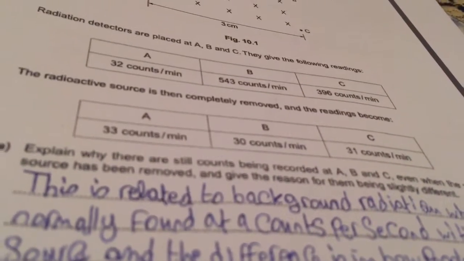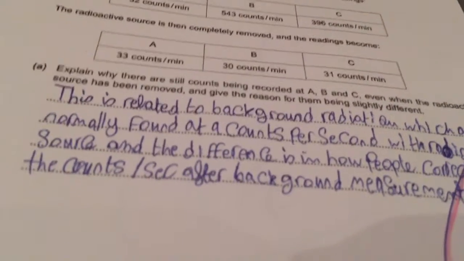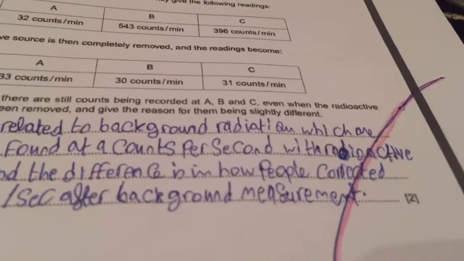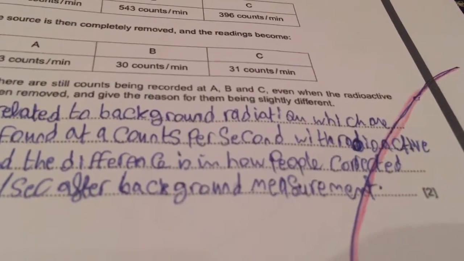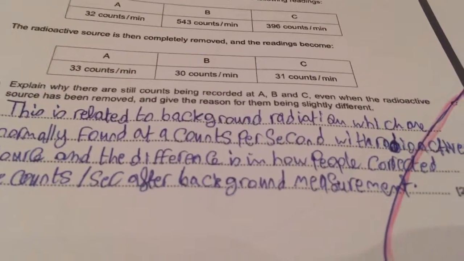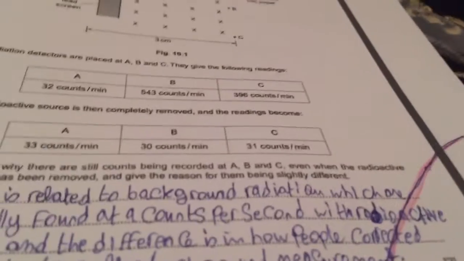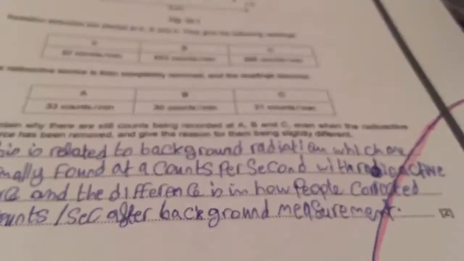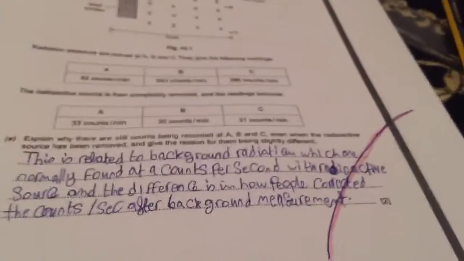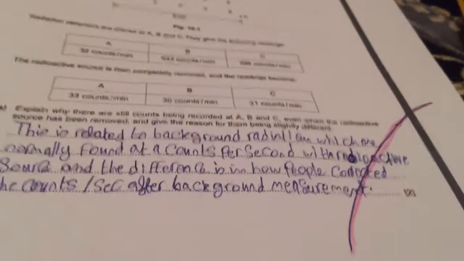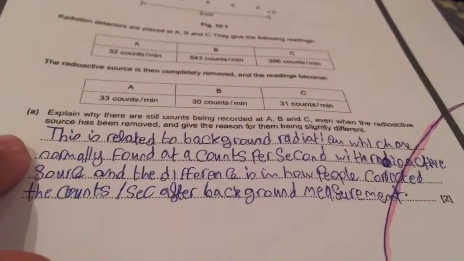And here are the readings after removing the radioactive source. Explain why there are still counts being recorded at A, B, and C, even when the radioactive source has been removed, and give the reason for them being slightly different. The mark scheme admits that it puts some complicated things only for teachers, not for students. Let me tell you how I answered it.